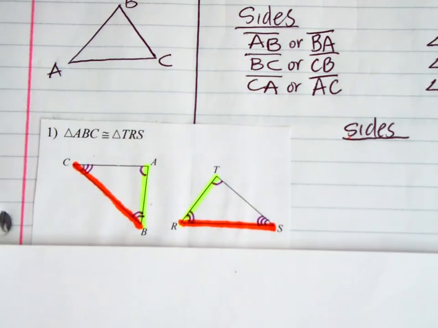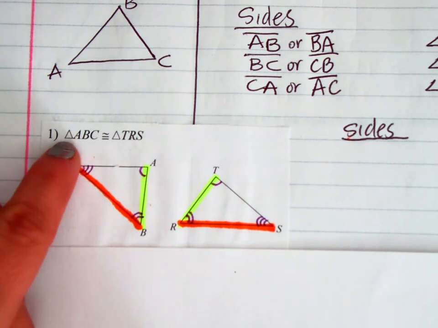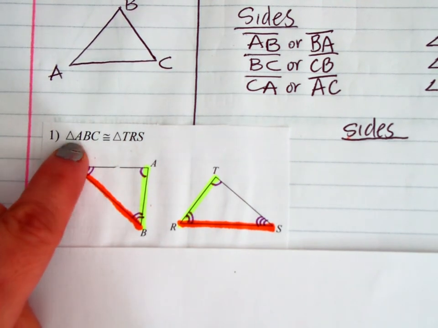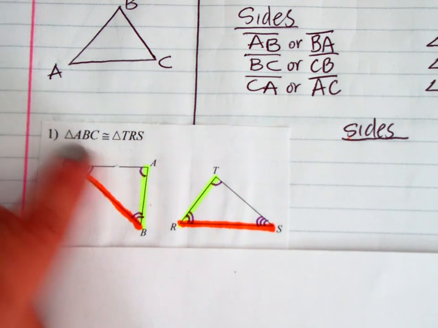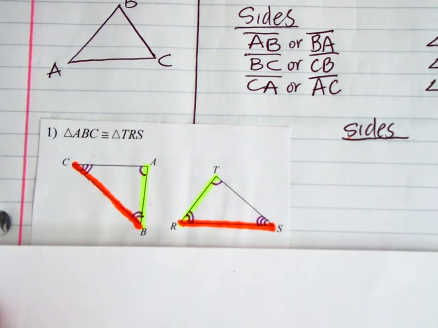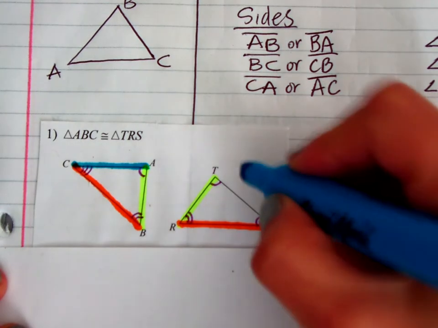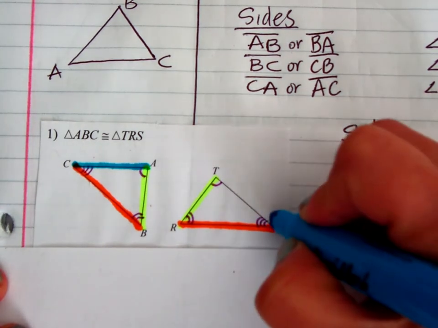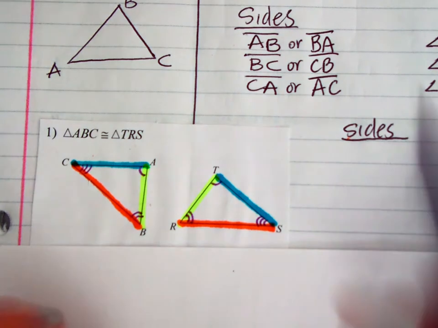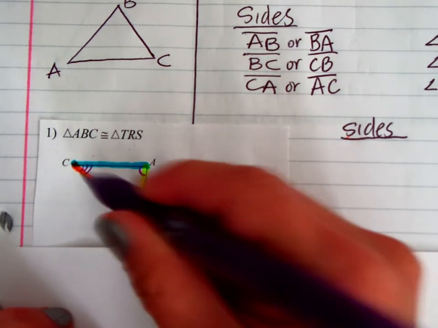So I'm going to go to BC, highlight it a different color, and then RS the same color. And then finally, I take the last letter and the first letter of the triangle. So CA is the last side we haven't highlighted, and that one matches up with ST. Remember, order matters. So CA, I'm going to highlight blue, and then ST. So going in order, A, B, C, A, B, C.